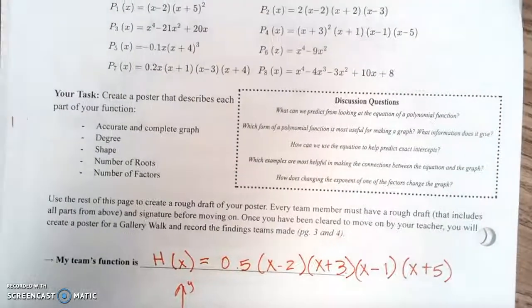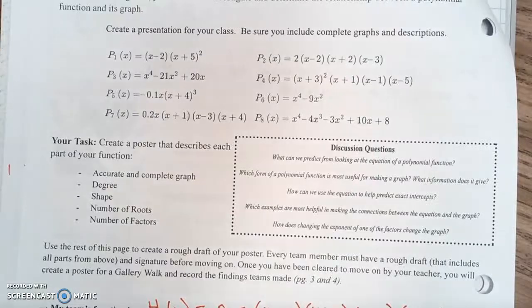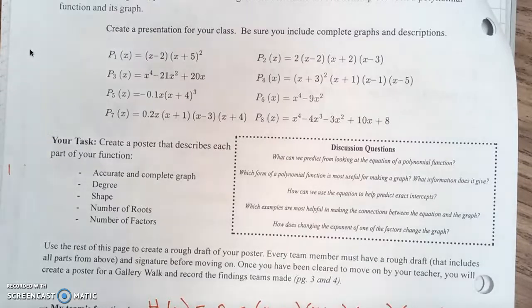We're not going to make a poster. There's just room at the bottom. So down at the bottom, you're going to do all of these things. You're going to make an accurate and complete graph. You're going to state the degree. If it has a shape, if you can look at it and say, oh, that kind of looks like a blank, then yes, it has a shape. But there are a couple of them that are not obvious shapes, okay? But if yours has a shape, it'll be obvious, okay? You're going to write the number of roots, and you're going to write the number of factors.